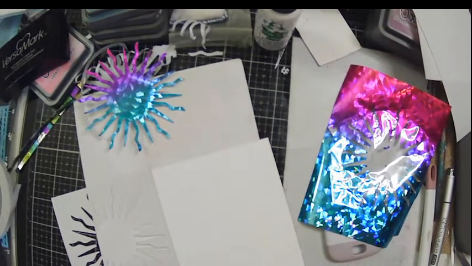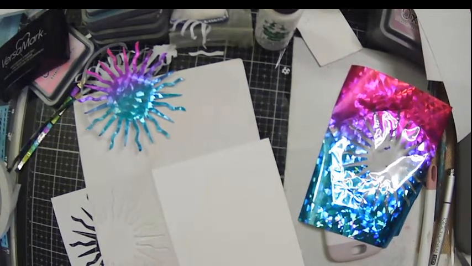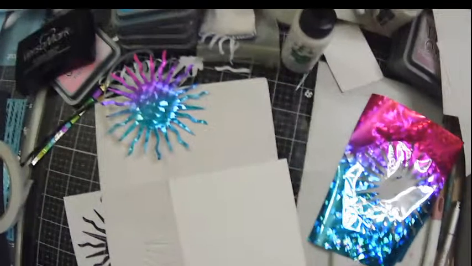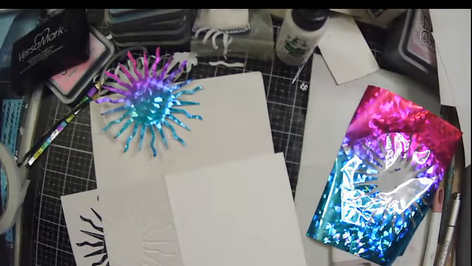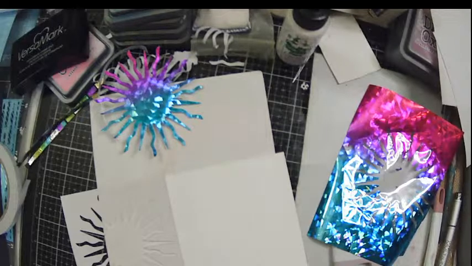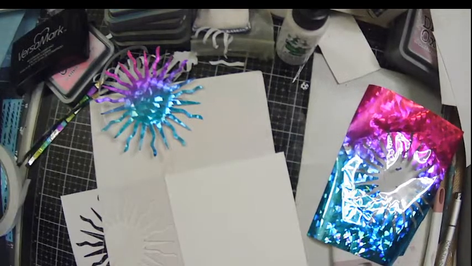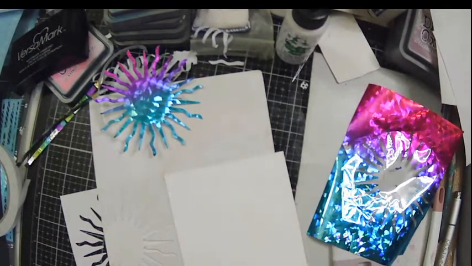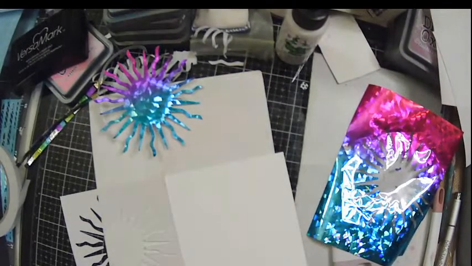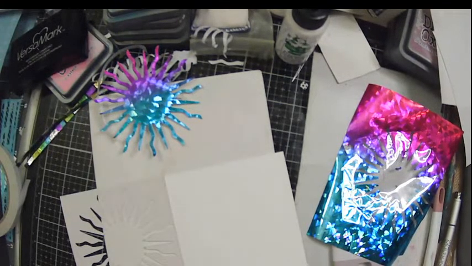Alright, let's find a piece of acetate. There we go. I really don't want to use this, but we're going to use this. I don't know where any other acetate would be. Oh, wait, yes, I do. Hang on. I don't really have clear acetate. I don't go around making things that would want that.